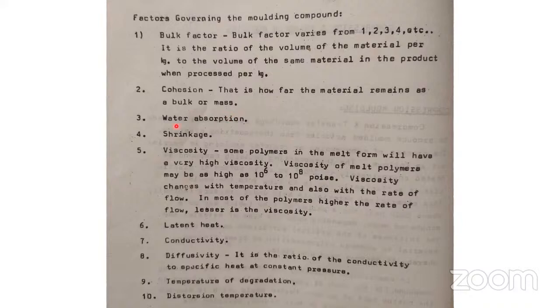It is very important. Water absorption. See, I told you you have to preheat the material. The material starts to absorb moisture from the atmosphere. And that's why we are removing all the air and gases present in the material.